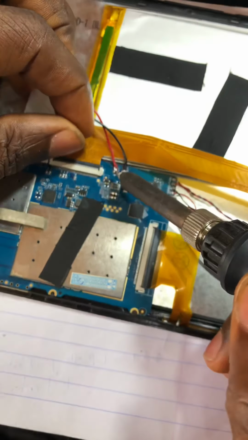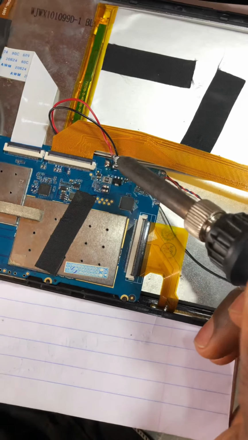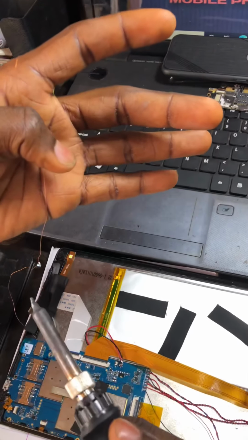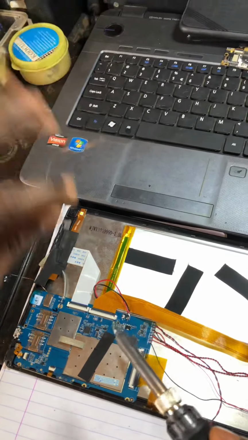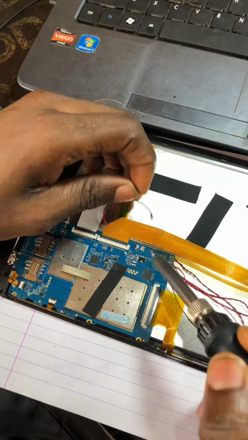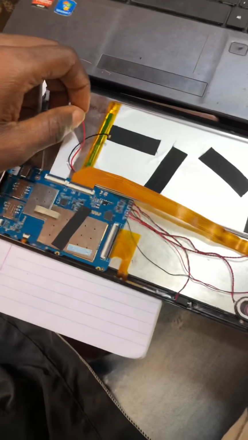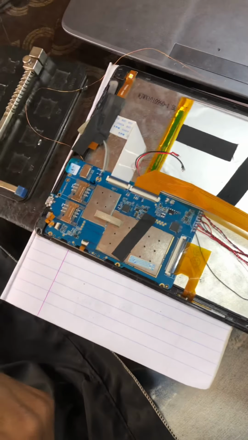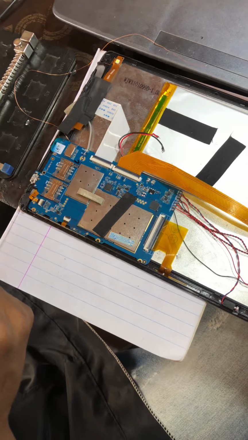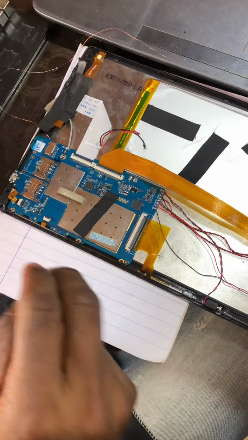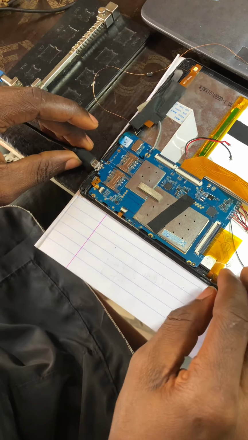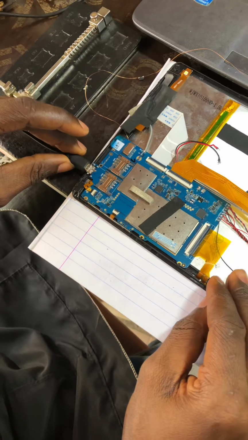So I'm desoldering my connection of my diodes from the positive side of the battery connector. Then disconnect my negative also on the board. Just to start from ground zero from where I started. So the only thing I did is just to work the diodes.